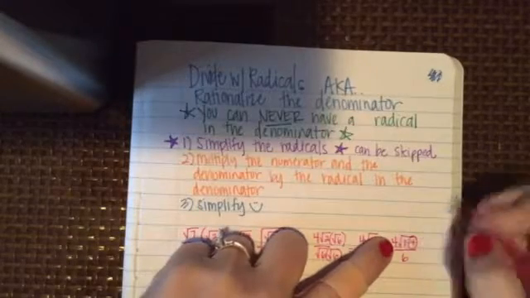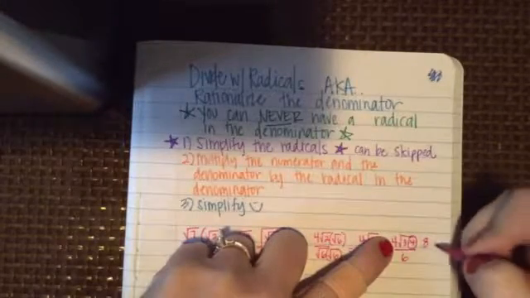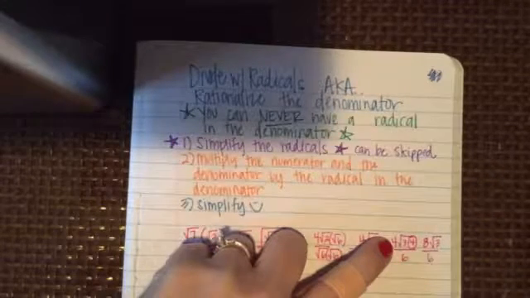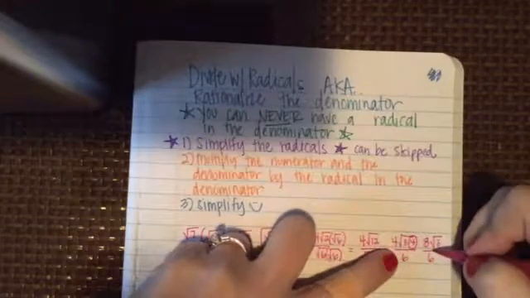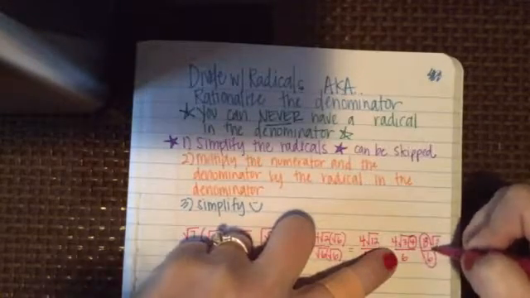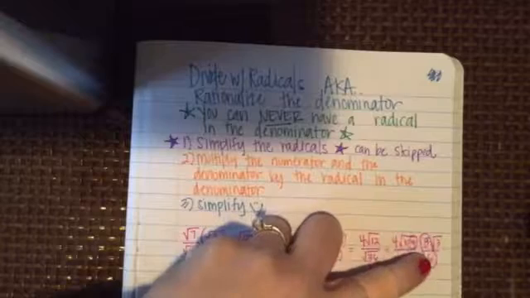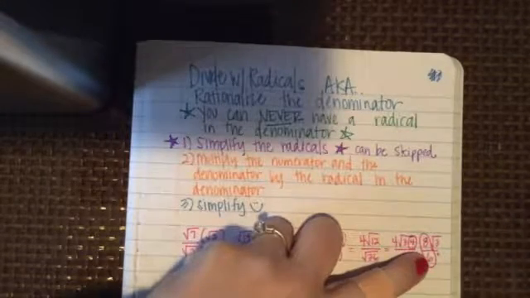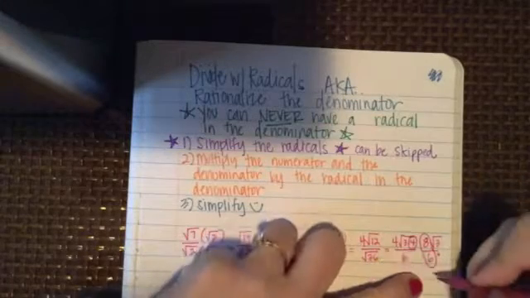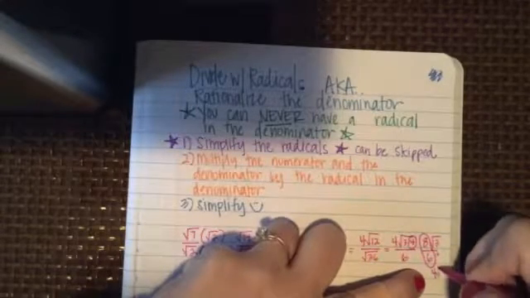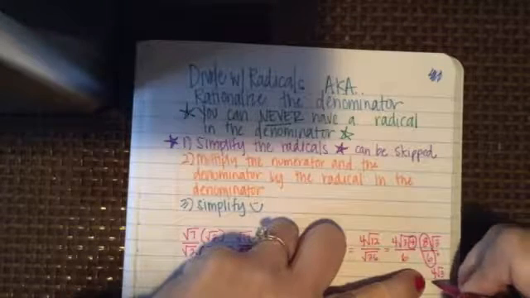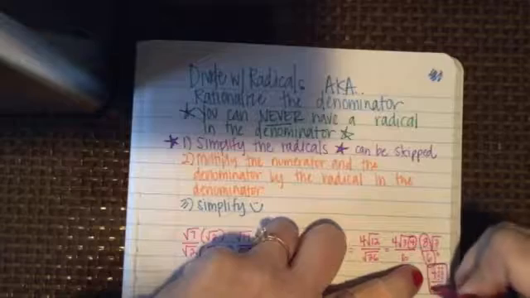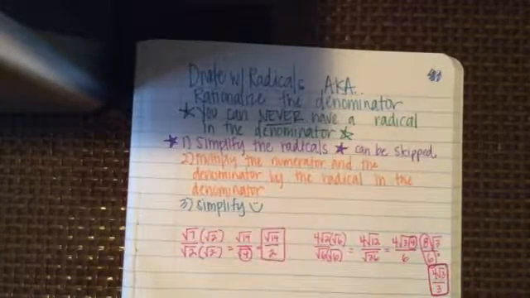So 4 times 2 is 8. Radical 3 over 6. Not done yet. That's a fraction. 8 over 6. Ooh, I'm going to have to squeeze it in there. They're both divisible by 2. So I'm going to put it down here. 4 radical 3 over 3. And that's my final answer.